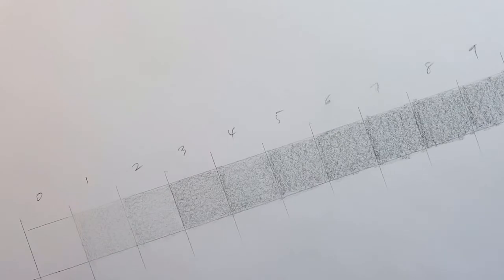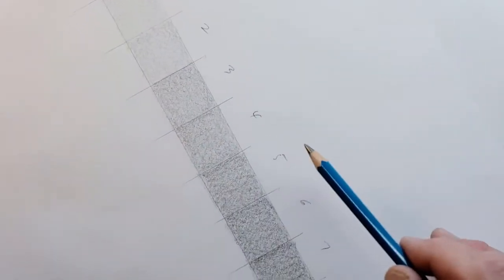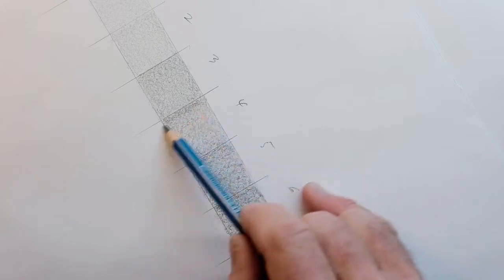Okay, now I'm going to change to the 8B because I can feel the 6B running out of puff a bit. So what I'll do is I'll just very carefully increase the value of 4.